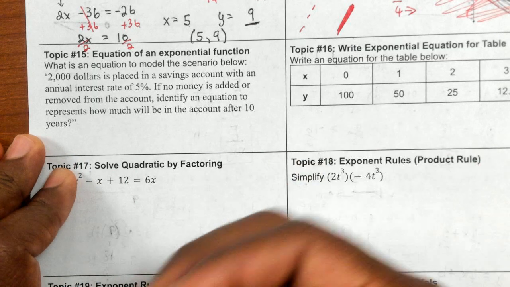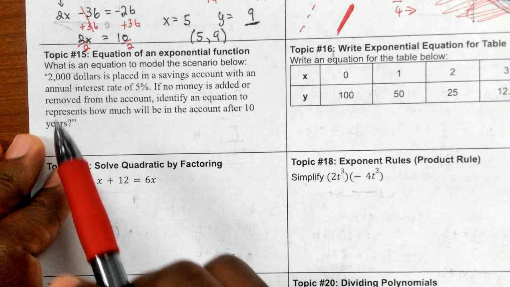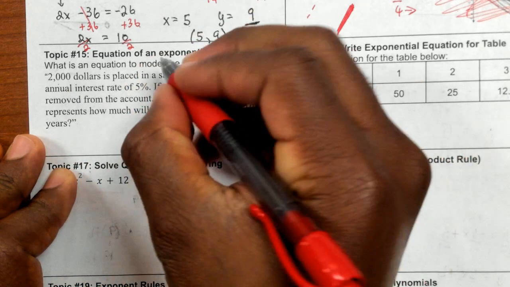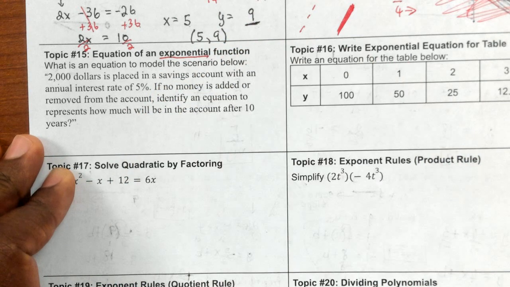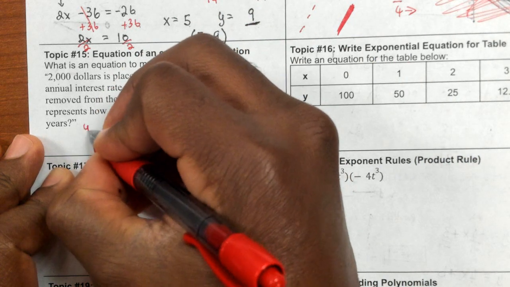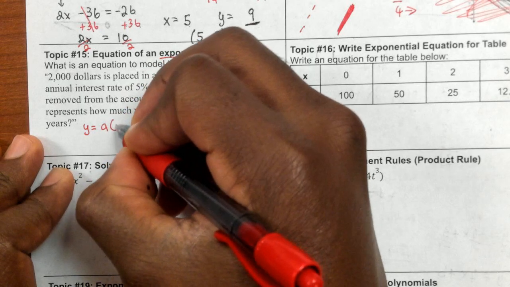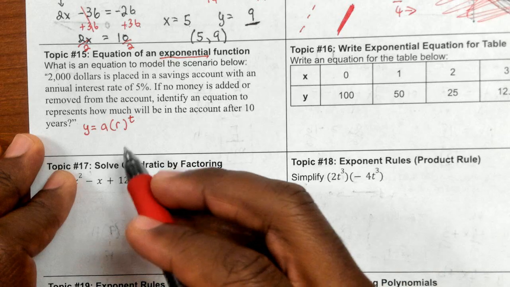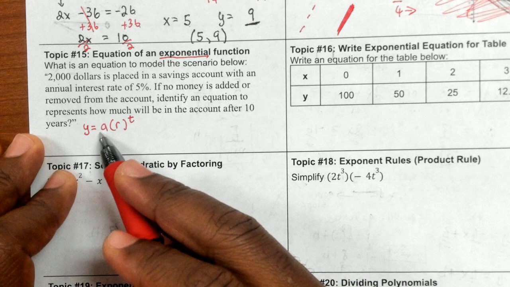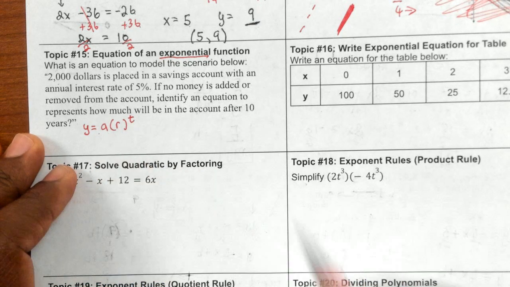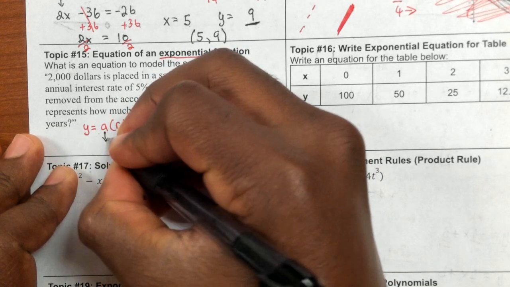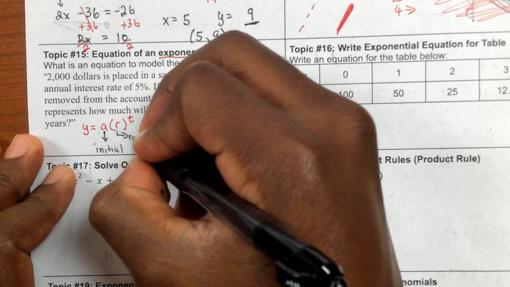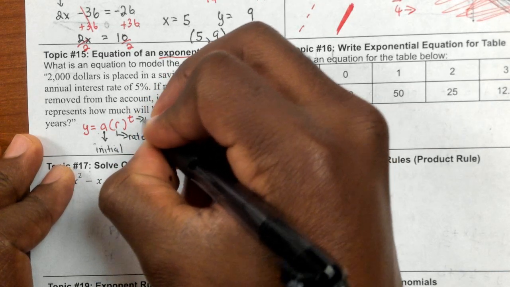Okay, so anytime you're seeing that you have some starting amount that's changing by some percentage, you know it's exponential. So the general form for exponential is y equals ART. I like to say ART, because if you know the car SRT, you'll know the mathematical model ART, where the A represents your initial value, the R represents your rate, and the T represents time.